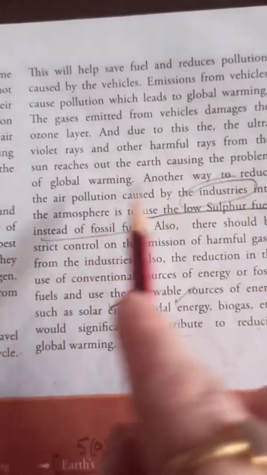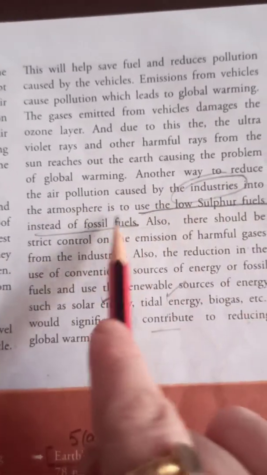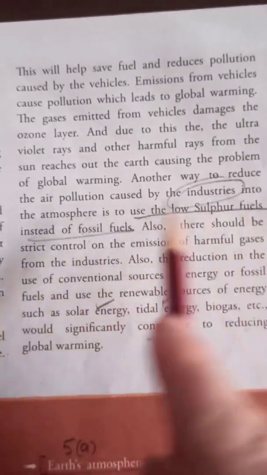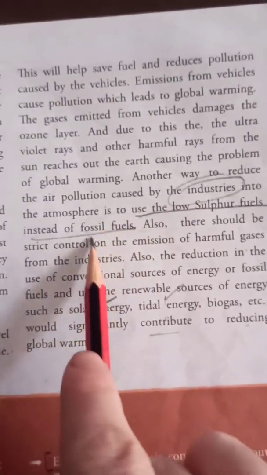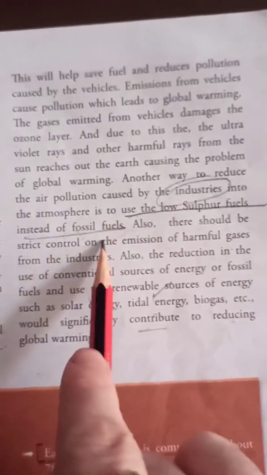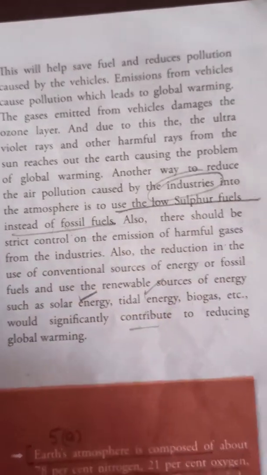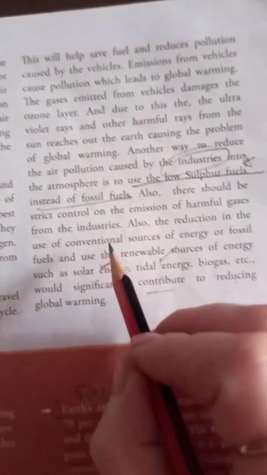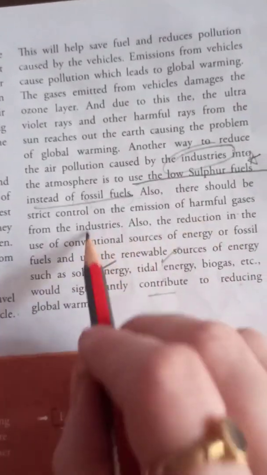The way to reduce the air pollution caused by the industries is to use low sulfur fuels instead of fossil fuels. So make less use of fossil fuels and use low sulfur fuels. One of you can underline that. Then there should be strict control on the emission of harmful gases from the industries.